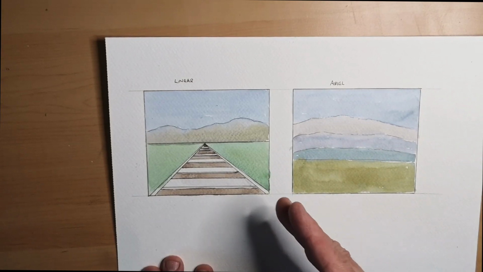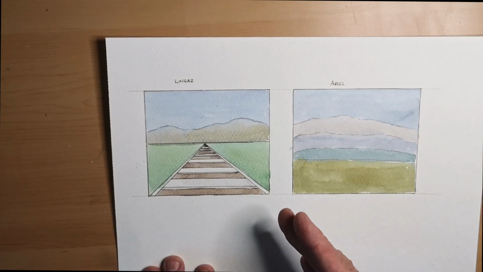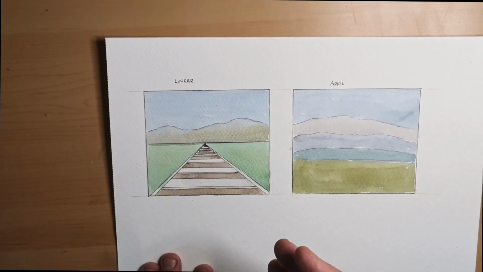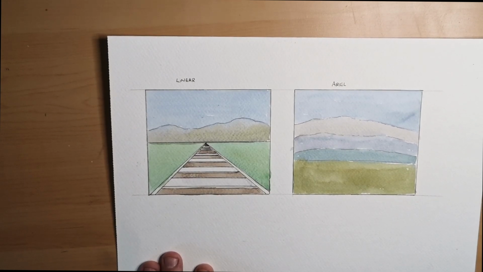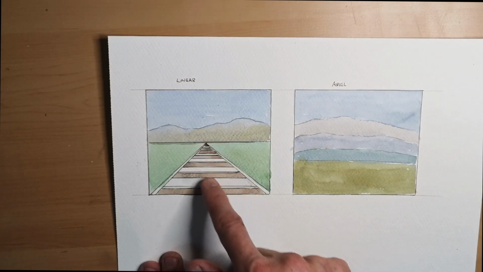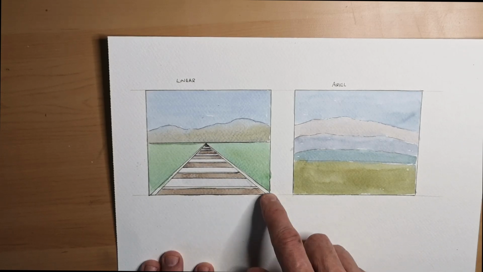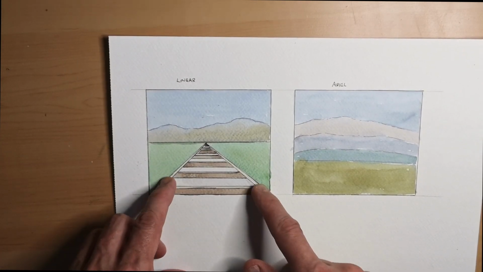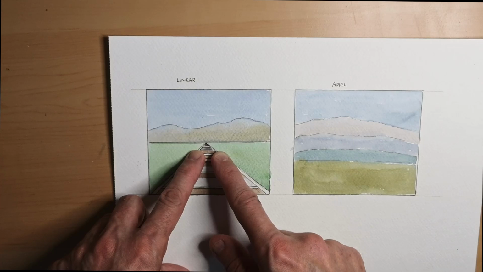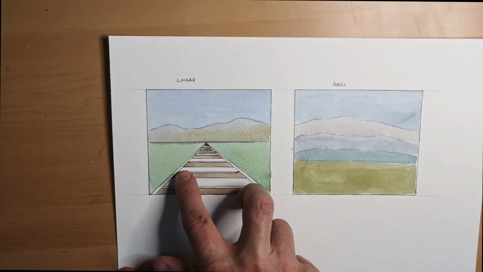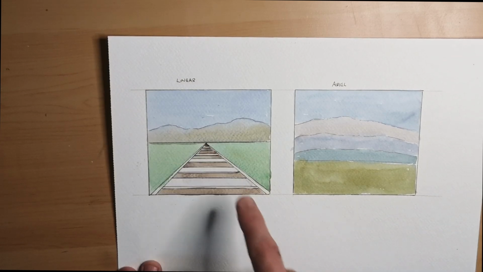We need to know perspective. If you're doing buildings and you're not sure about perspective, or you get the perspective wrong, then the building you're painting or drawing is going to look wrong. So it's pretty important. Now just for jollies, we know this railway track is parallel, but because perspective plays a part in our world, it goes to a vanishing point.